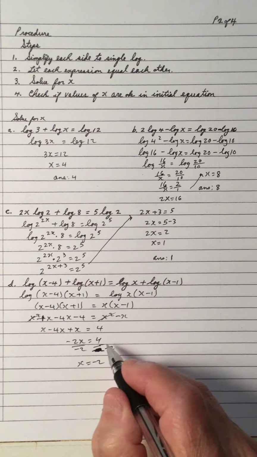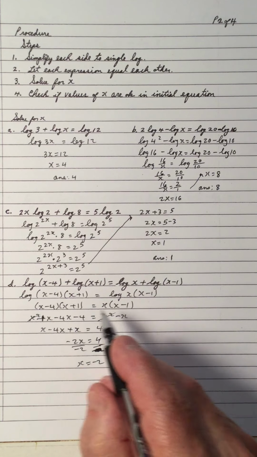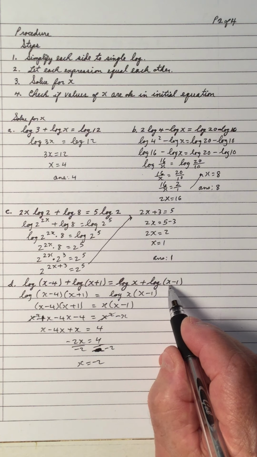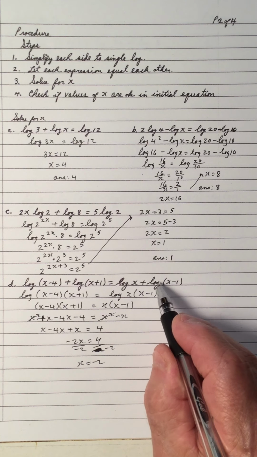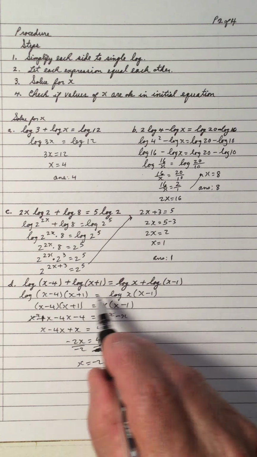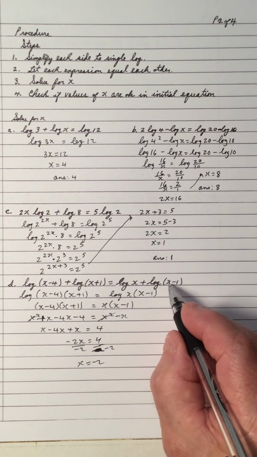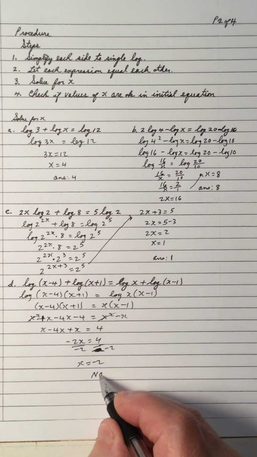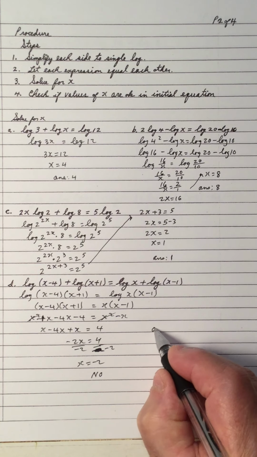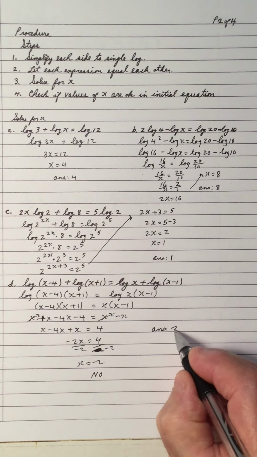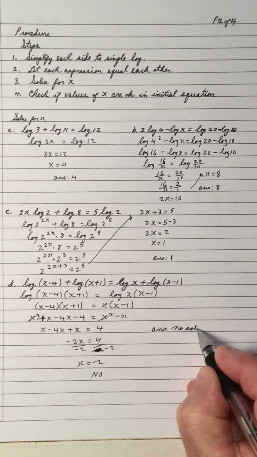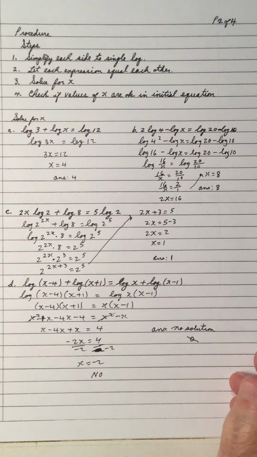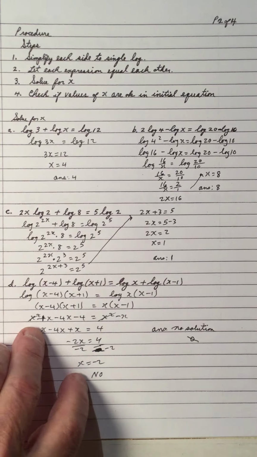Little error. And now we check. x is negative 2, so we put a negative 2 here. We get the negative 3. Once you get a negative on one of these numbers, you don't have to go any further. So negative 2 gives me the log of negative 3. You can't do it. So negative 2 can't work. So the answer to this is you can either say there's no solution, or you can say empty set, either or.